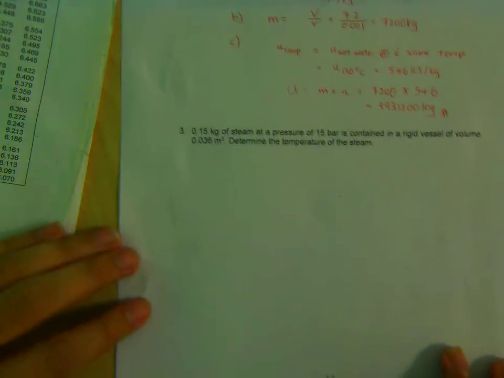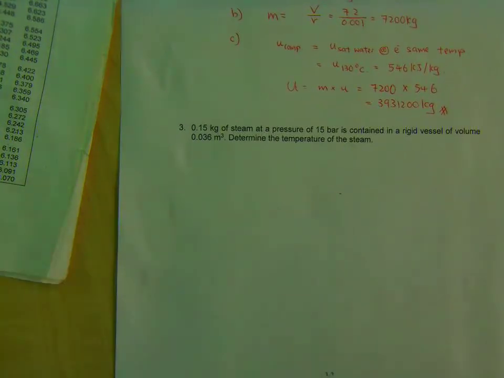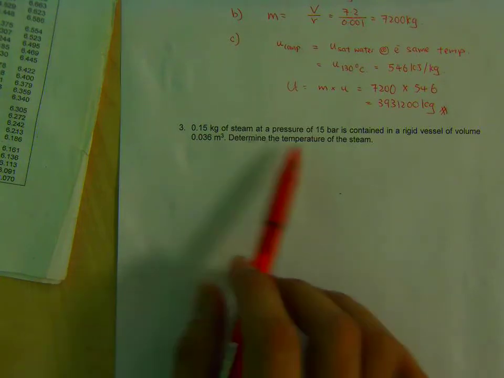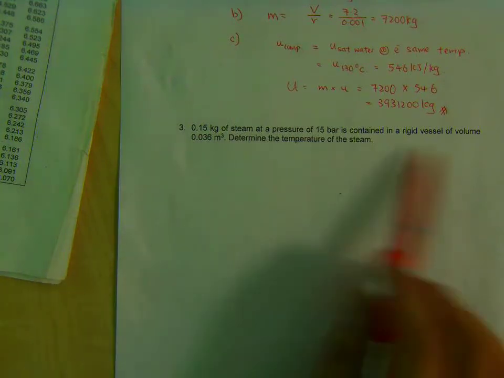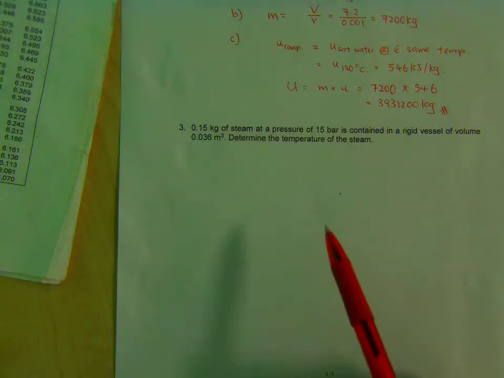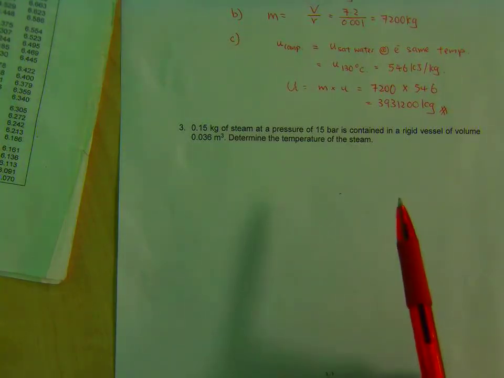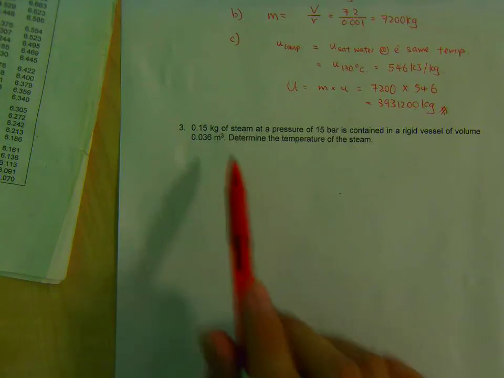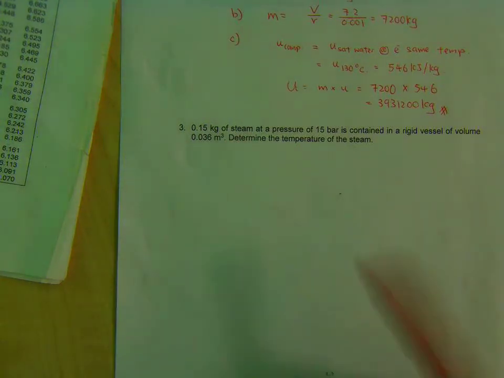Okay, next we move on to question 3. We have 0.15 kg of steam at a pressure of 15 bar contained in a rigid vessel of volume 0.036 meter cube. Determine the temperature of the steam. Although it's given to us as steam, we try not to make any assumption. Let us try to physically determine what state this is. Don't just assume that it's steam, so maybe it's a superheated steam.